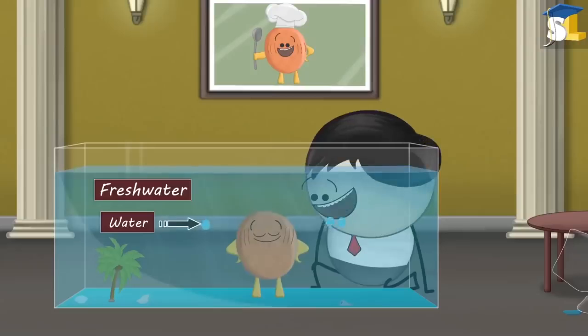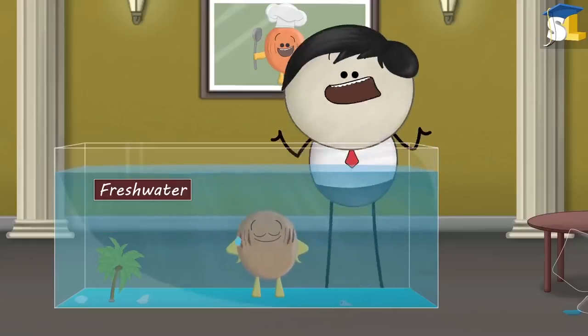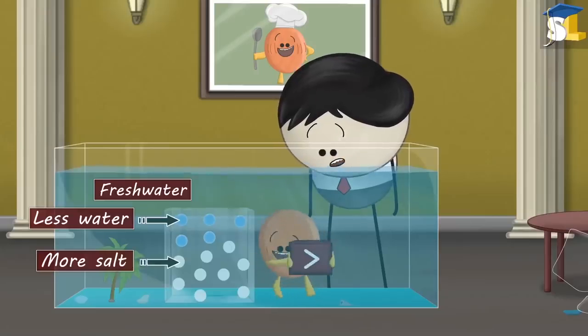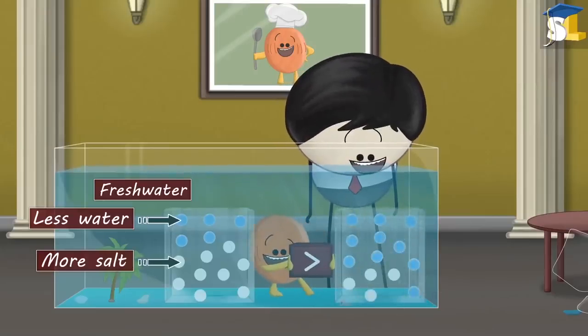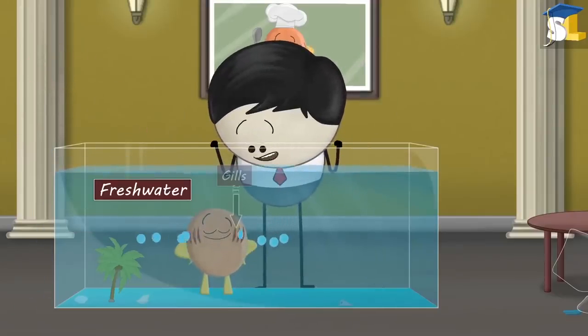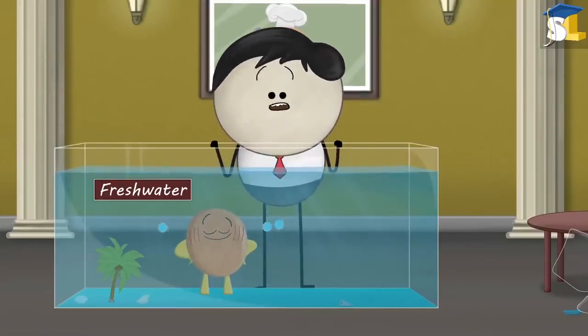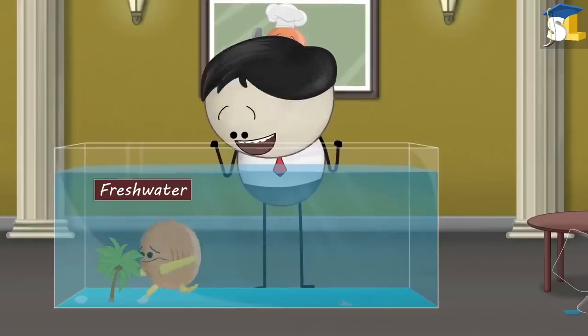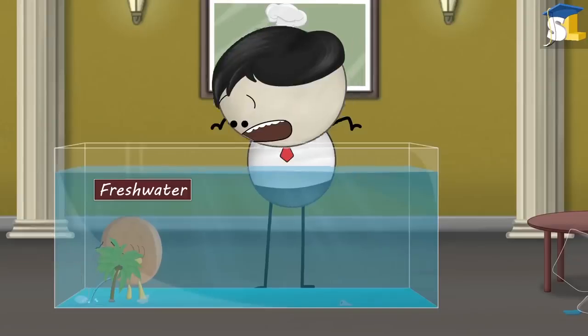Freshwater fish takes in water mainly through its gills. But why? Because it has less water and more salt concentration in its blood than the surrounding water. Hence, due to osmosis, water from the surrounding flows through the gills into its bloodstream. However, as the fish is continuously taking in water, it urinates a lot and removes excess water.